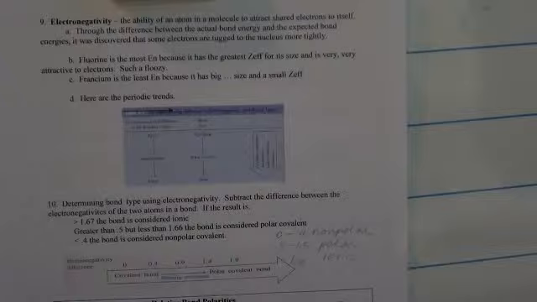Last time I talked about this, I emphasized the ability of an atom in a molecule. These are two atoms unequally sharing their shared electrons. The way you find electronegativity is through the difference between the actual bond energy and the expected bond energy. They found out that some electrons were tugged to the nucleus more tightly.